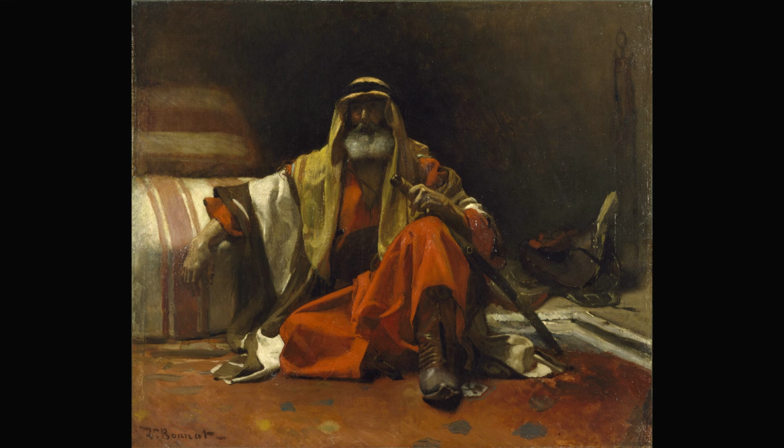The artist's attention to detail extends to the intricate patterns of the carpet, the sheen of the sword across the sheik's lap, and the subtle textures of the saddle and other equestrian gear placed nearby. These visual elements work together to create an impression of authenticity and specificity, even as they reflect a European interpretation of Middle Eastern culture. Bonnat's approach to this subject was shaped by his experiences and artistic training.